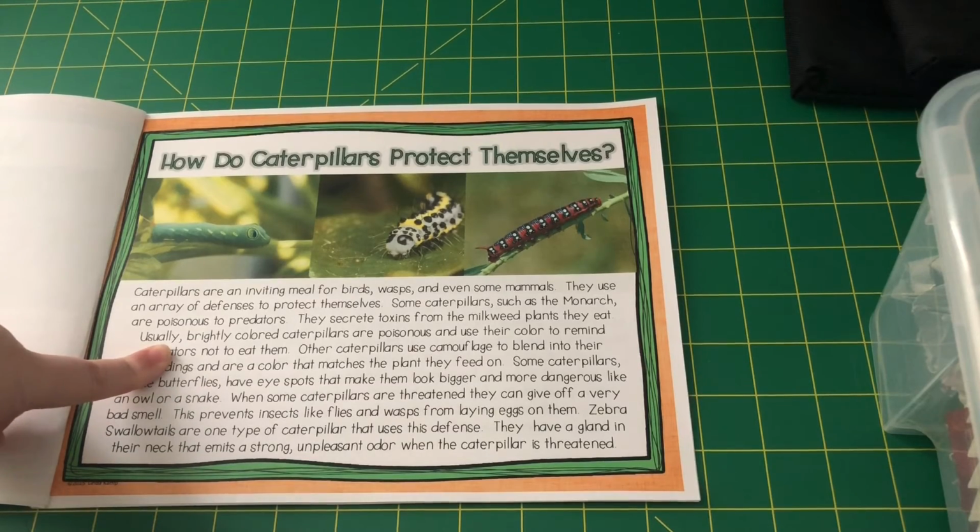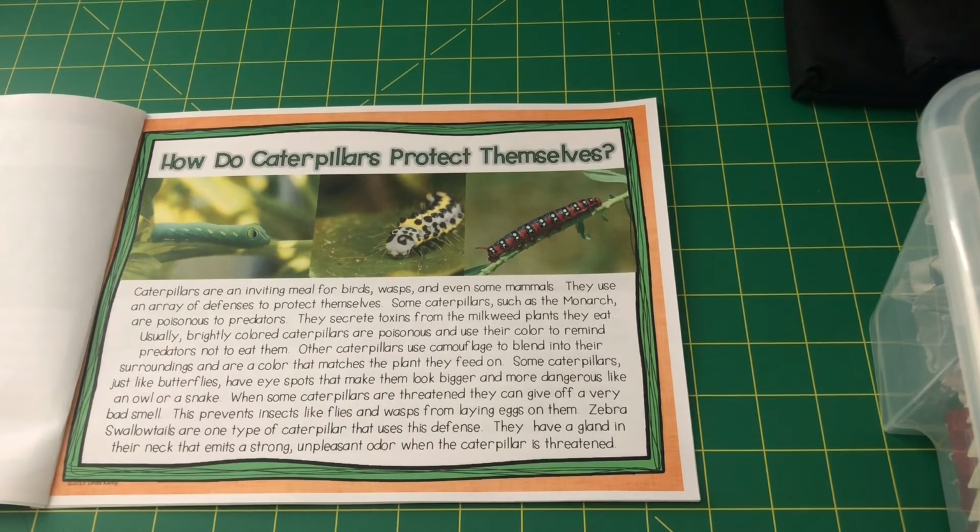Okay, we're at usually. Find your spot. Look at your page. Usually, brightly colored caterpillars are poisonous and use their color to remind predators not to eat them. Other caterpillars use camouflage to blend into their surroundings and are a color that matches the plant they feed on.